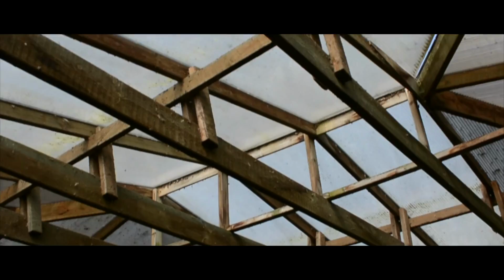Okay guys, so we've just arrived here at the client's property. It's an absolutely stunning property and the grounds are unbelievable, so we'll just quickly have a look around. I'll show you guys as well.